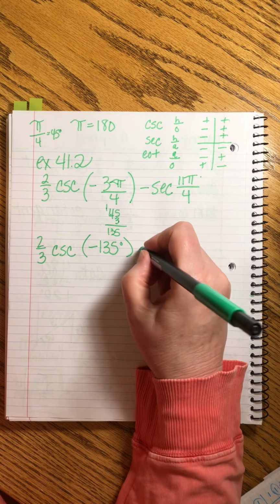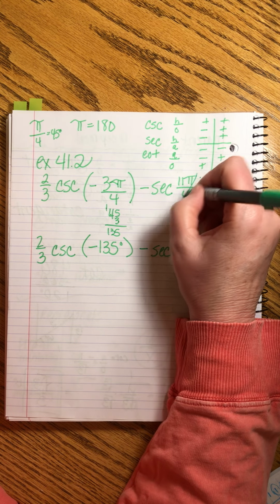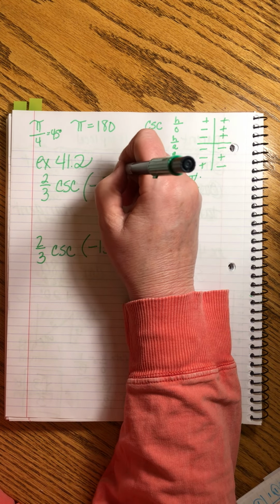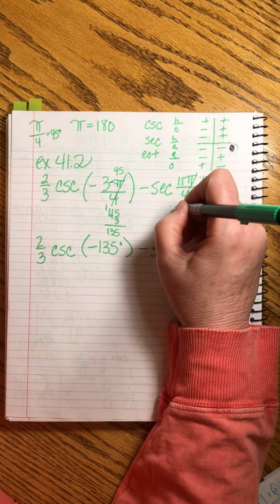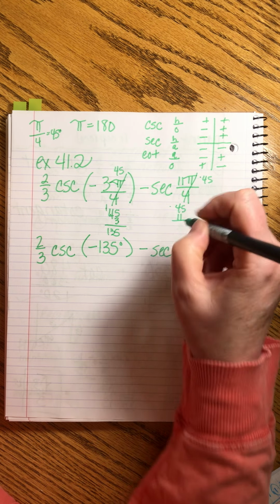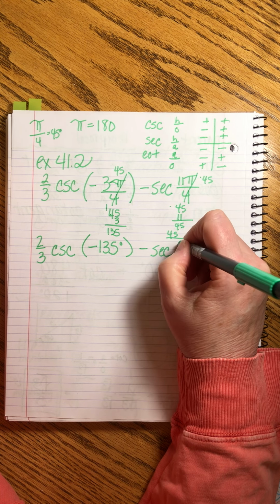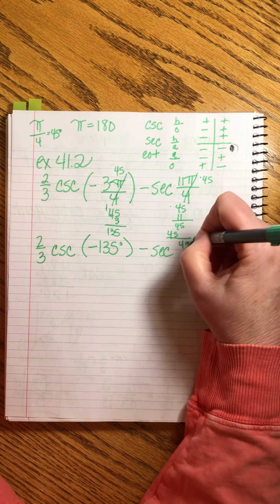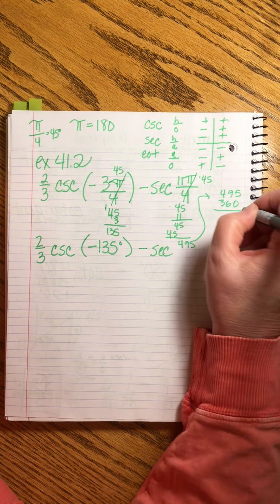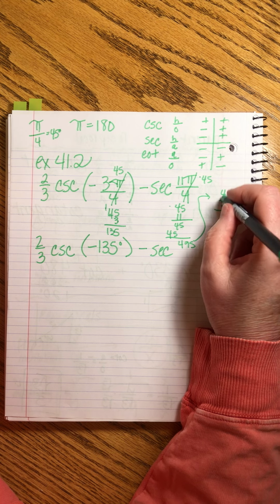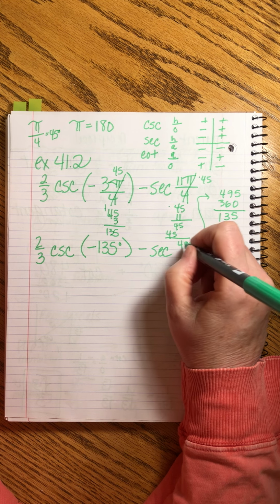All right, and then this is minus because that's the problem. And then secant, and then again, this much is 45, just like it was here. So now I have to do 45 times 11, which is going to be, let's see, you just write 45 twice, right? And stagger it. 495, but now we can subtract 360 from that, because that's got an extra spin in it, right? 135. Okay, so this is secant.